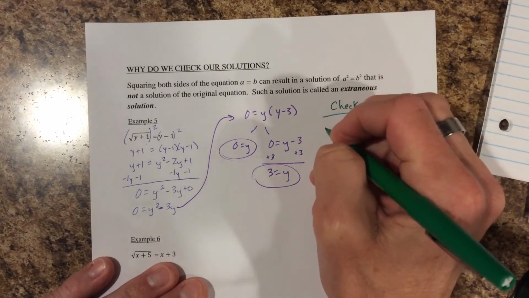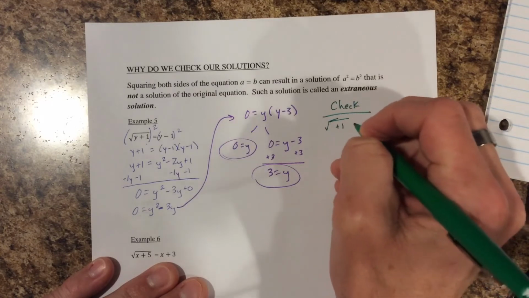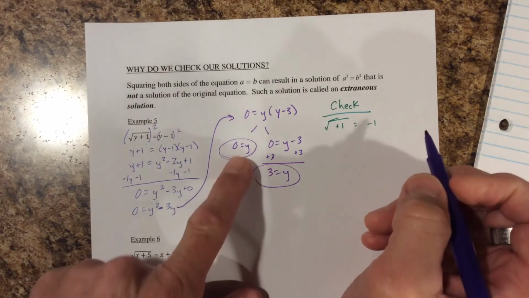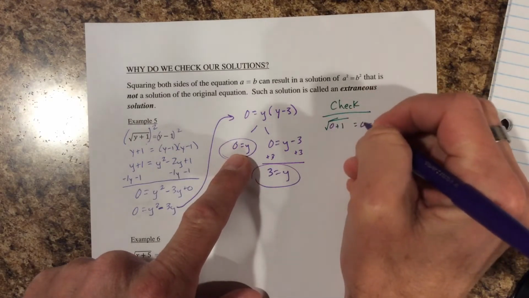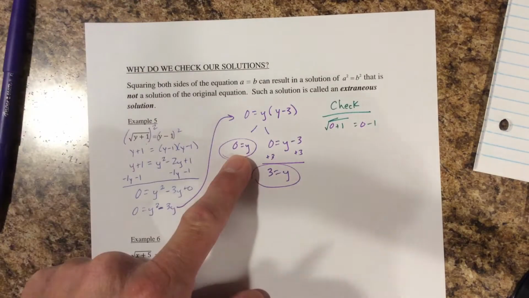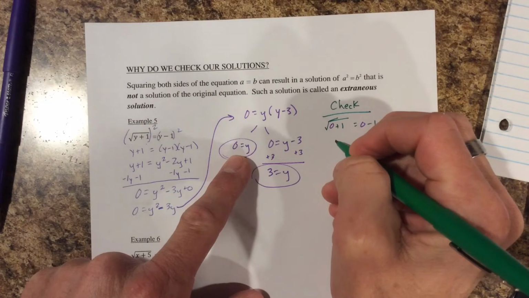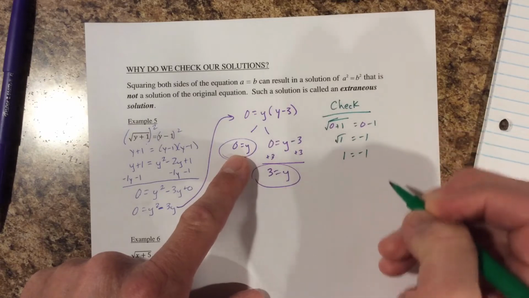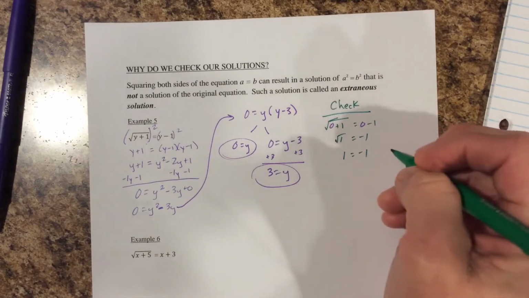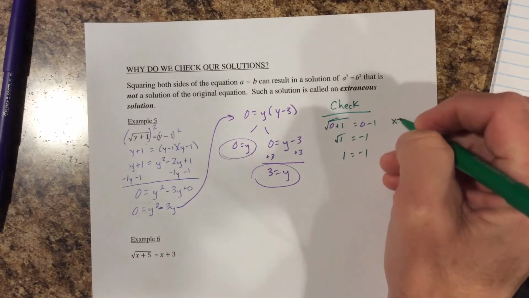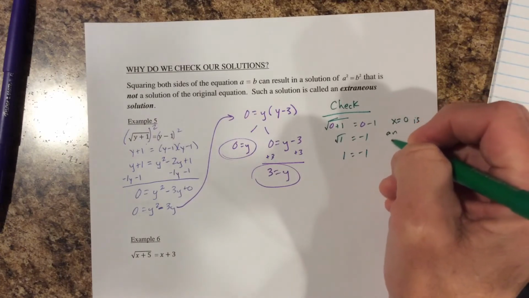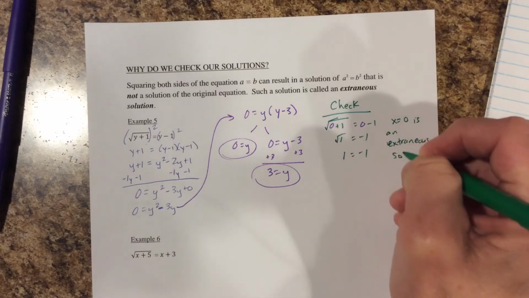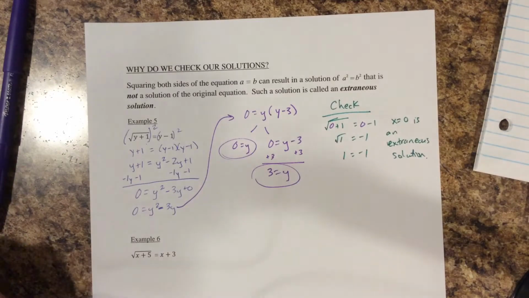So you have to go back to your original problem. We have one value of 0. So we plug that in. We do our math. Left-hand side, 0 plus 1 is 1. We get a square root of 1 equals 0 minus 1 is negative 1. The square root of 1 is 1. And 1 does not equal negative 1. Okay, this means y equals 0 is an extraneous solution. We still have to check the other one.